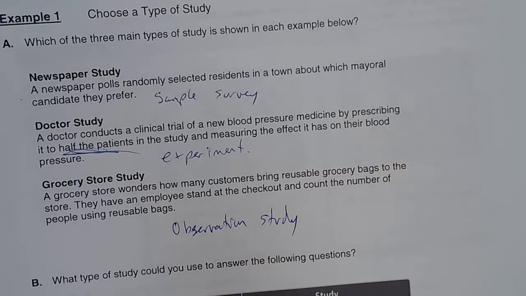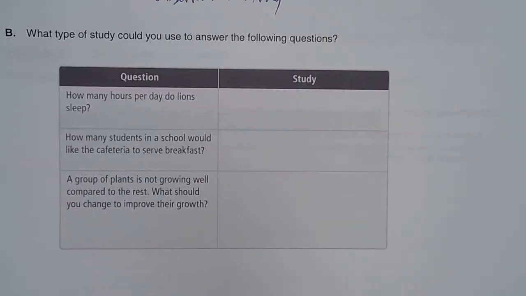All right. So generally, these aren't too hard to identify, but these are your 3 main types of studies. All right, here's a couple more. If you want to take a second and read these and see if you can identify them all correctly.